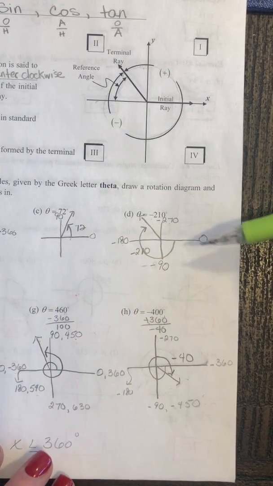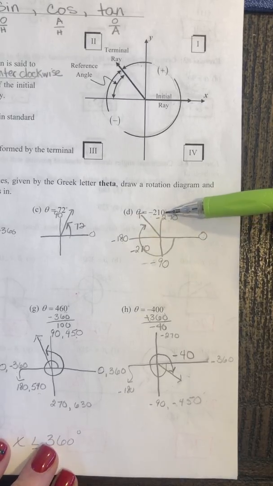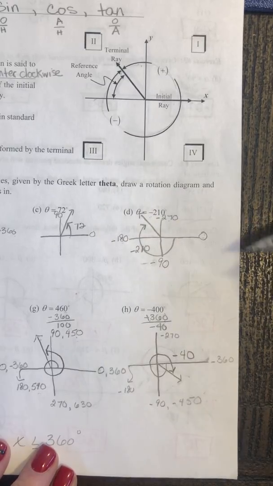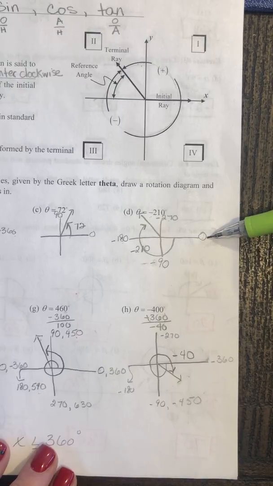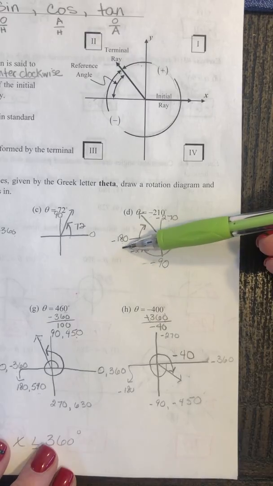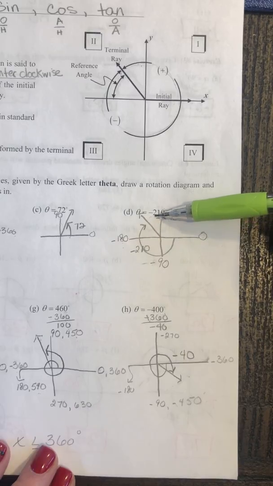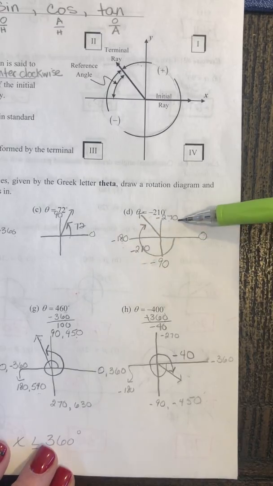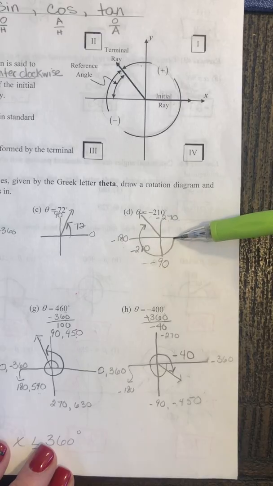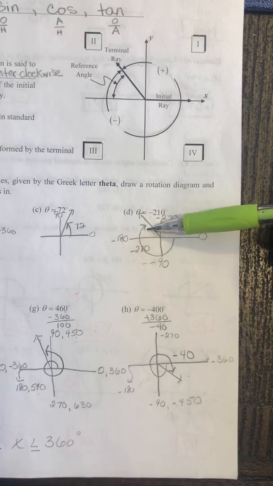I do believe we ended at letter D. Some of you had done it, some of you had not. So let's do it again. At negative 210 degrees, because it is negative, I'm going to move in the clockwise direction. So I still start at 0, but I'm going to go clockwise. So this will be negative 90, negative 180, negative 270. So therefore, negative 210 falls between negative 180 and negative 270. And my arrow diagram will be drawn from the x-axis clockwise until it ends in quadrant 2.